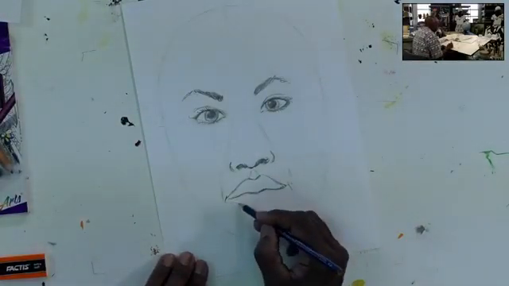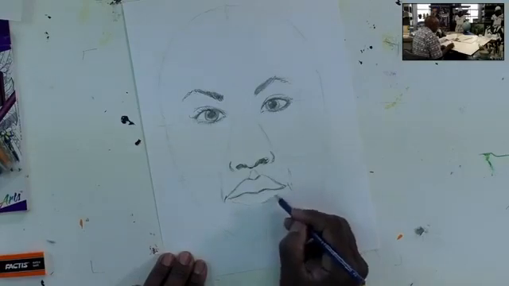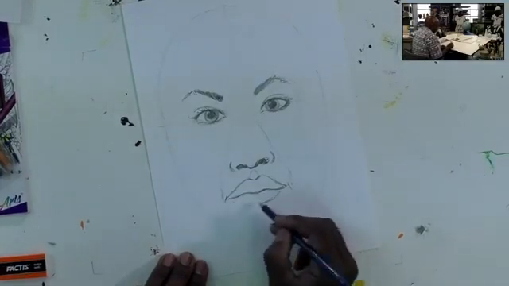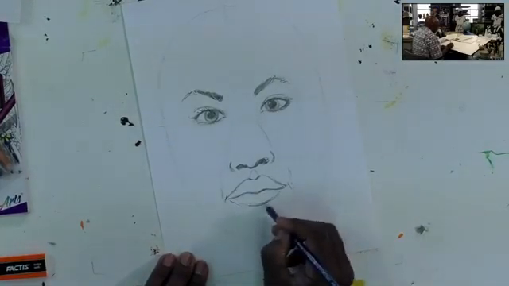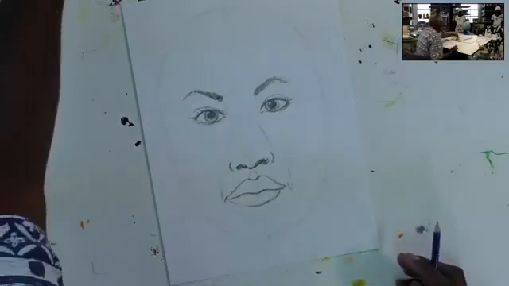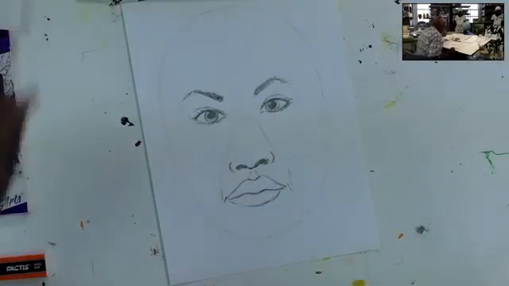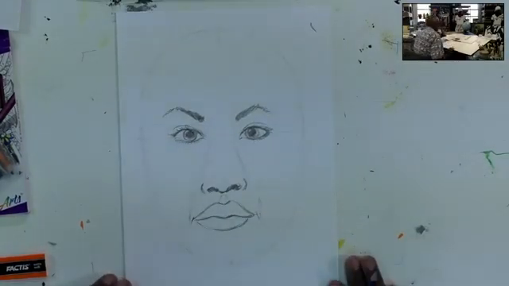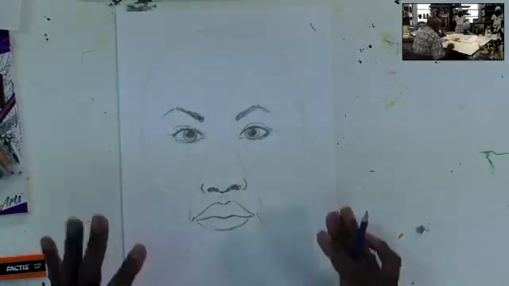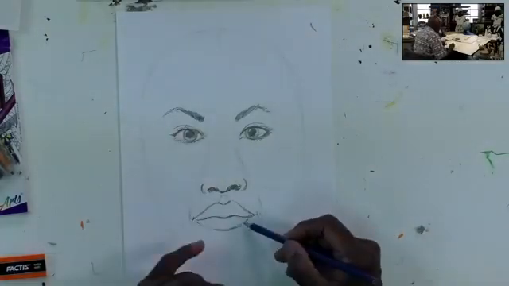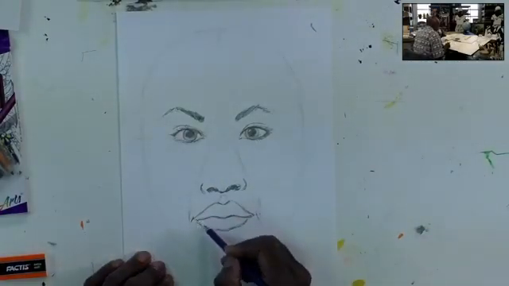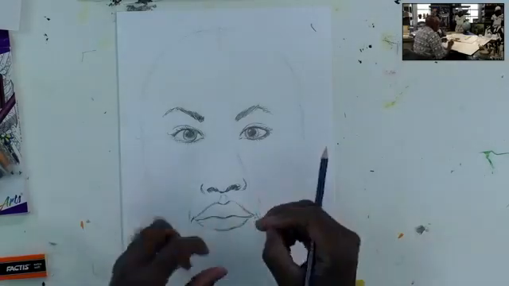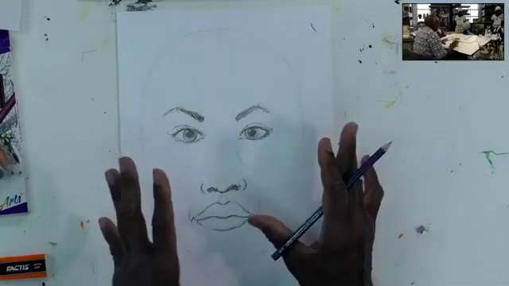And then there's a line, the bottom lip loops down like this. This is your basic face. Now each individual looks different, so the lips will be slightly different. Some have a larger bottom lip and a smaller top lip. Many people don't have full lips like this.